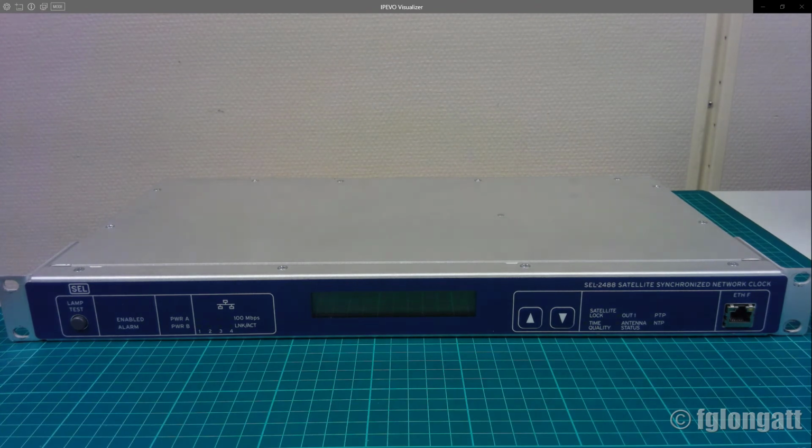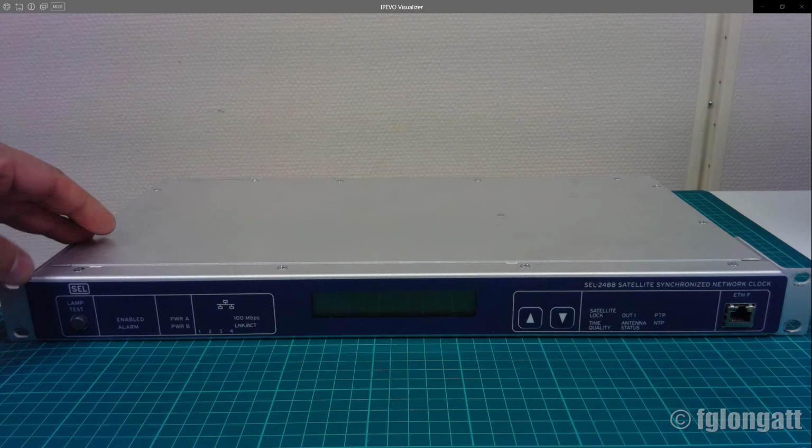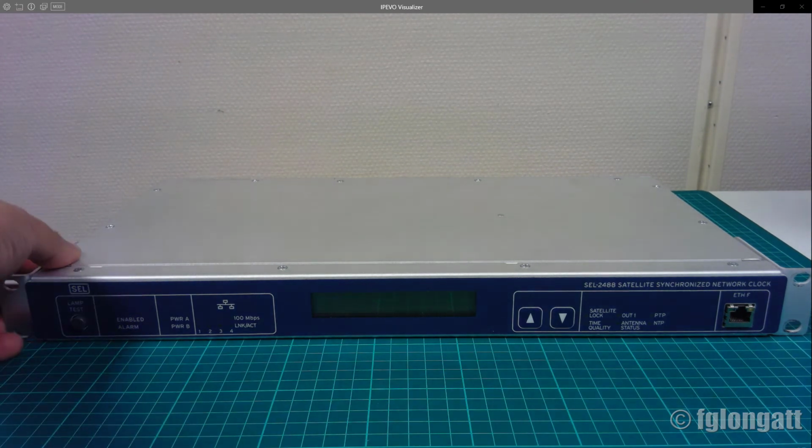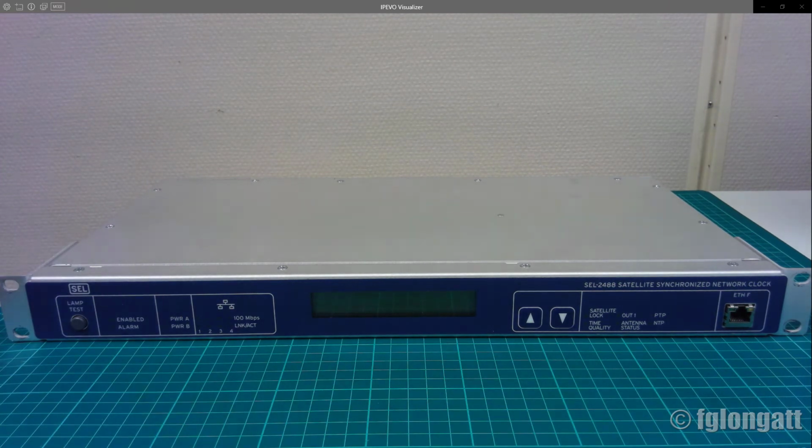Well, in front of you, you have here the 2488 satellite synchronized network clock. Okay, this is the SEL product, the Schweitzer Engineering Laboratories product. As you can see over there, this is the clock that will provide time stamps when you are interested in having synchronized measurements inside your protection system or control system.